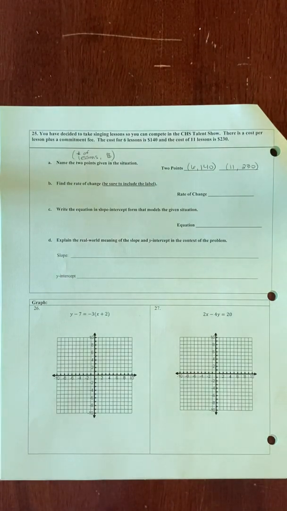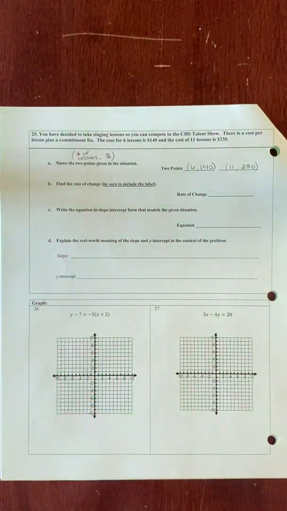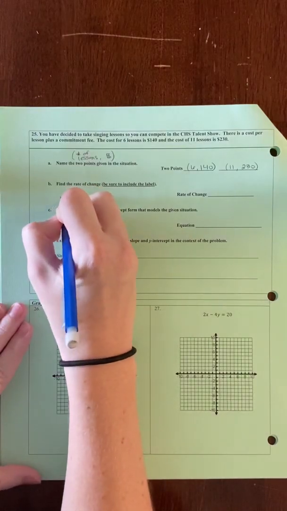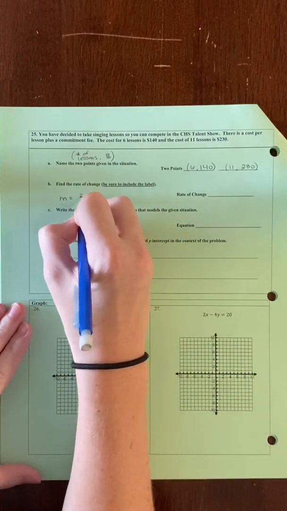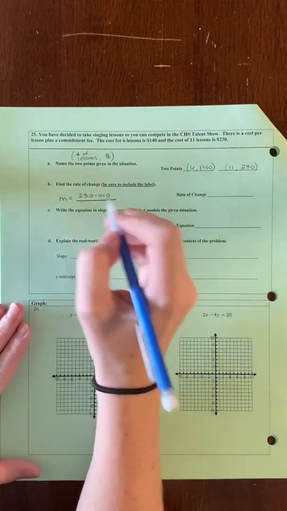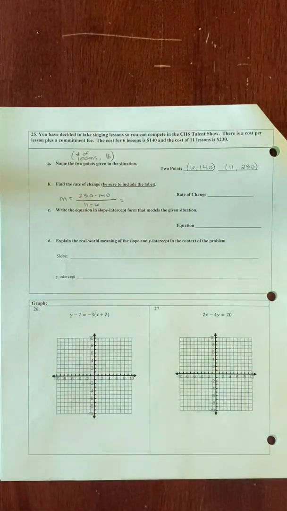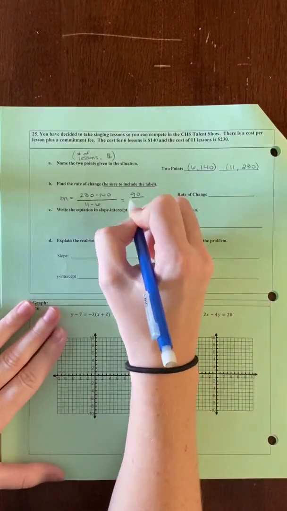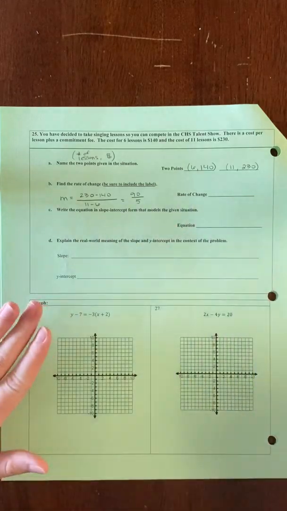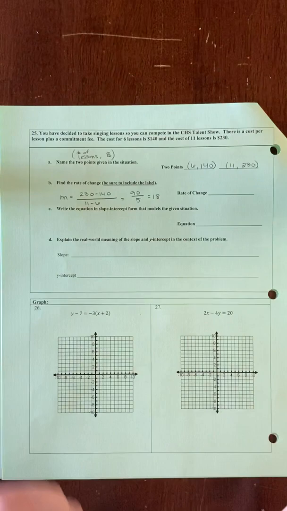Then it says find the rate of change. Remember, rate of change is just another way of saying slope. So find the slope and be sure to include the label. So I'm going to find the slope using these 2 ordered pairs that were given. 230 minus 140 over 11 minus 6. Okay, well 230 minus 140 is 90. And 11 minus 6 is 5. So 90 divided by 5 is 18. Okay, so this rate of change or the slope is 18.